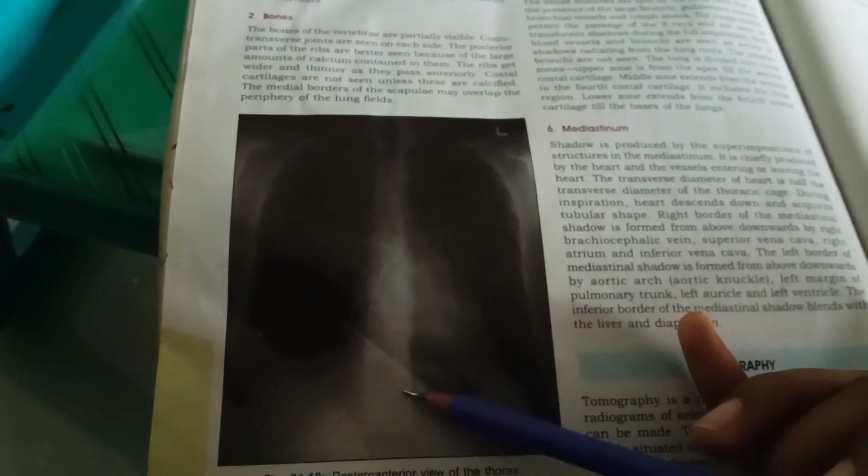The angles where the diaphragm meets the thoracic cage are called the costophrenic angles. The right and left costophrenic angles are present. Under the left costophrenic angle, mostly there is gas in the stomach, while under the right angle, there is the smooth shadow of the liver. So you can see the smooth shadow of the liver. This is the gas of the stomach.